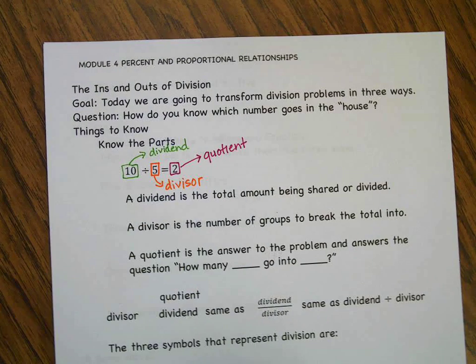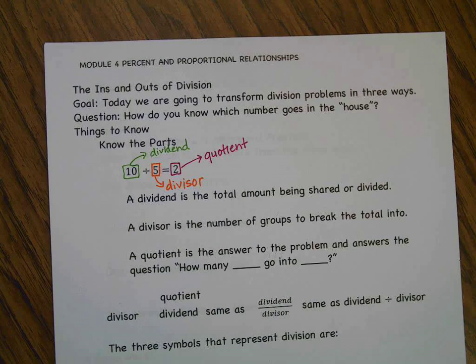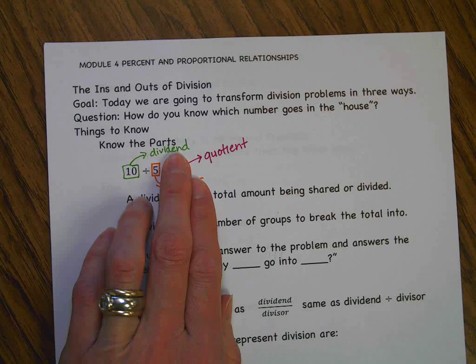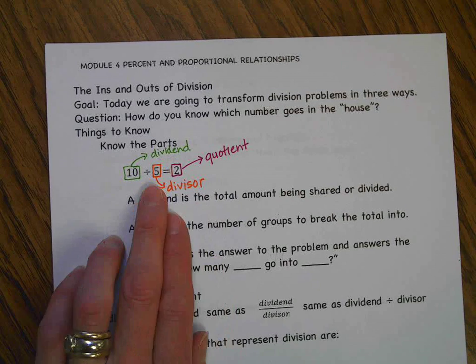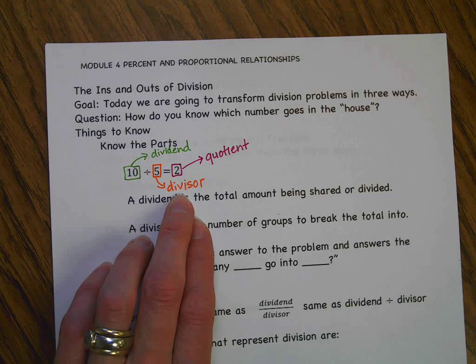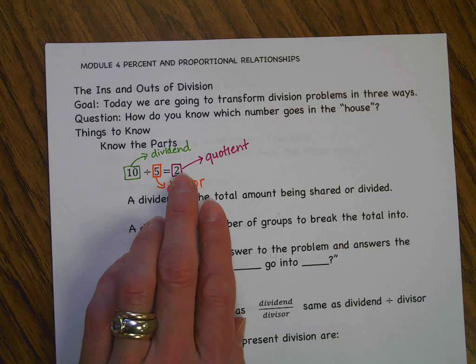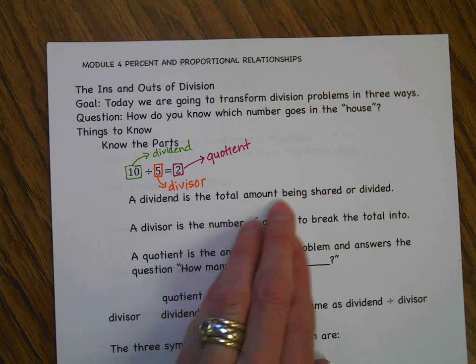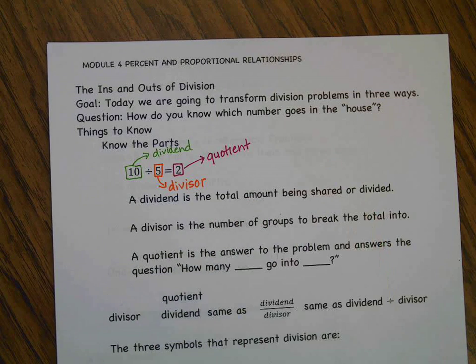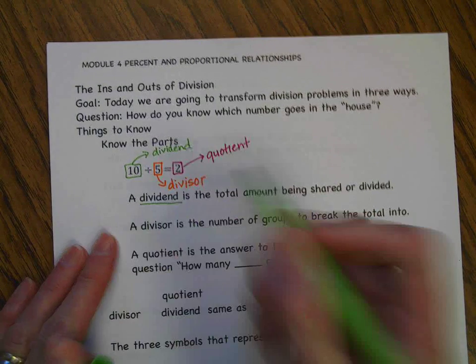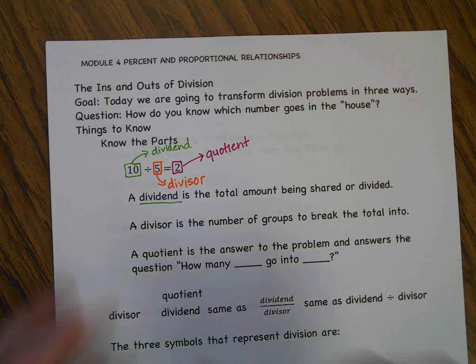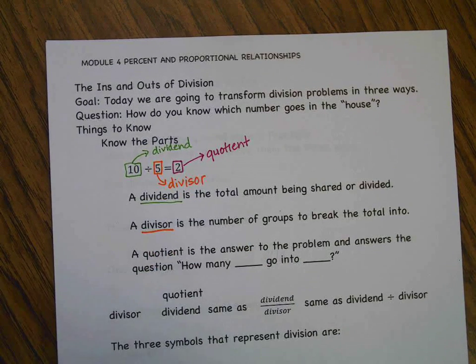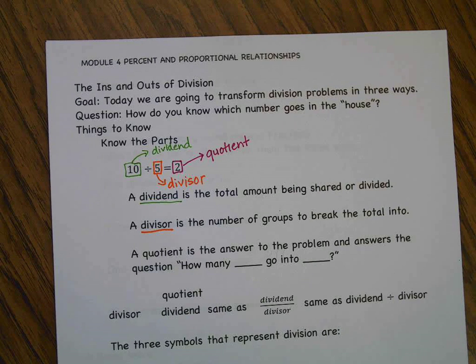These are all very important math vocabulary words, and if you don't understand the difference between them, you could get very confused. So again, 10 is the dividend, the amount that you have. 5 is the divisor, the number that you're breaking the dividend into. And 2 is the quotient because it's the answer to the problem. A dividend is the total amount being shared or divided. The divisor is the number of groups to break the total into.